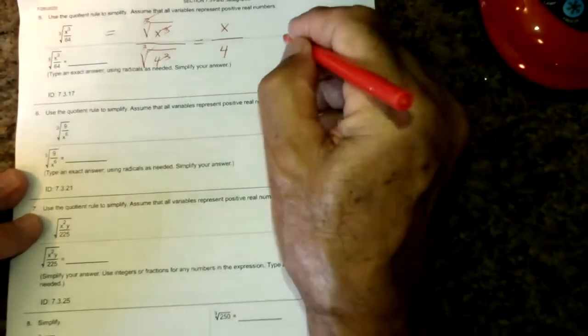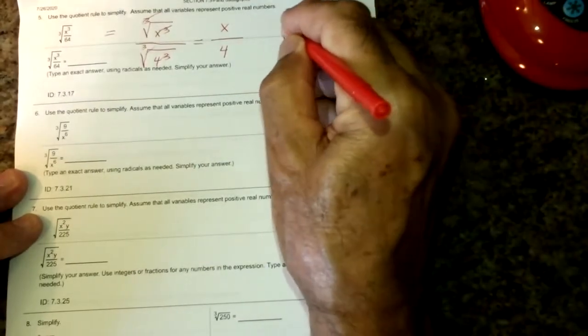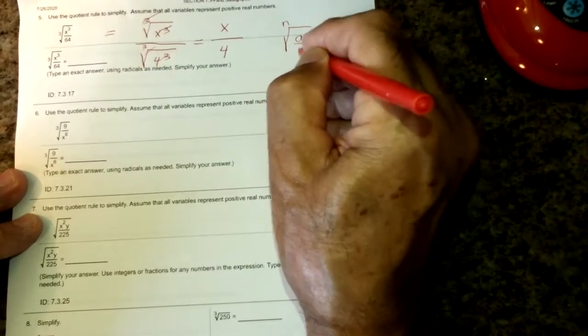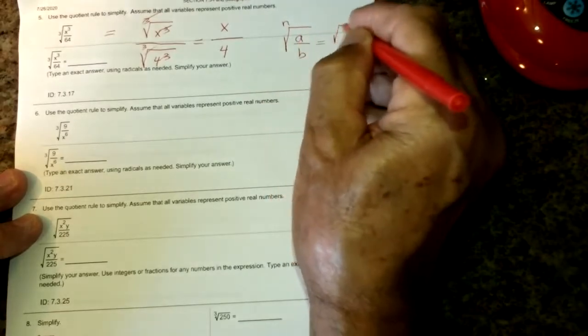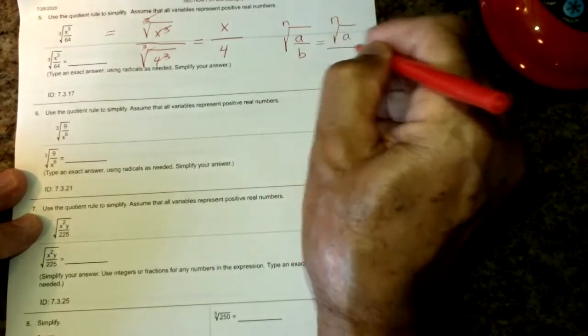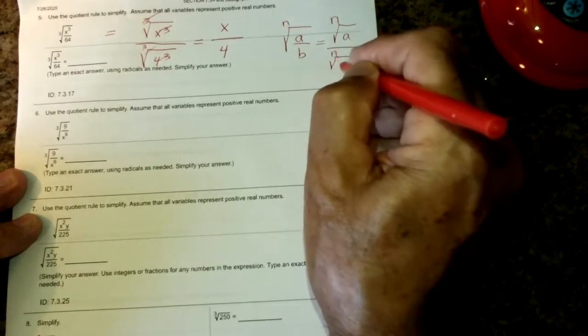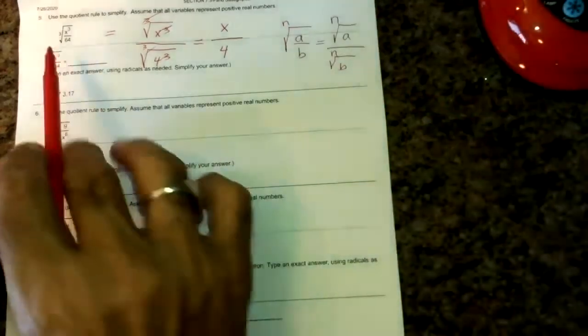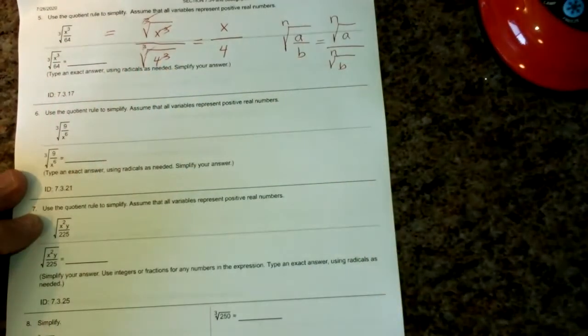Again, what formula do we use? If you have the nth root of a over b, you break this into the nth root of a over the nth root of b. n is just the root. Like here, the root is 3, you just put that 3.